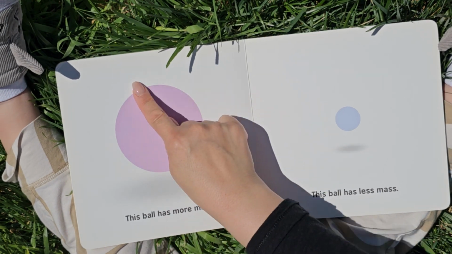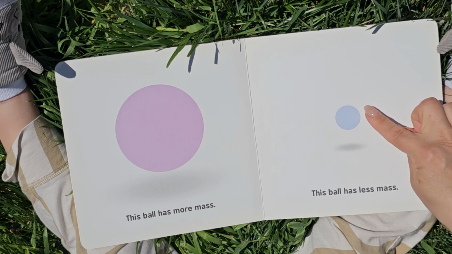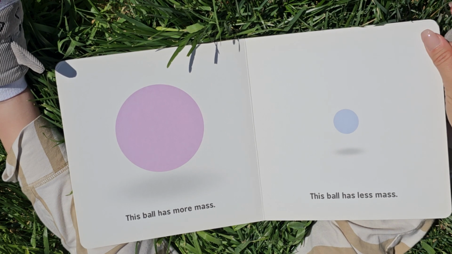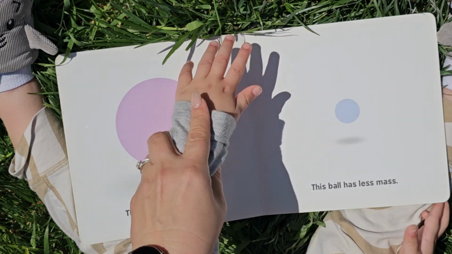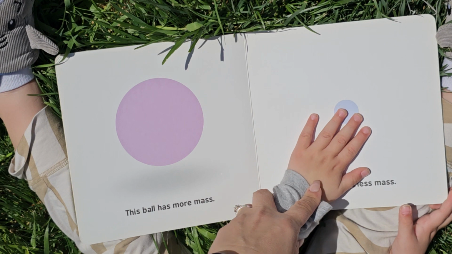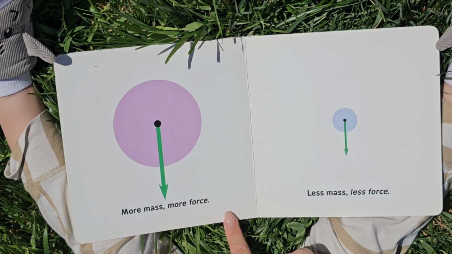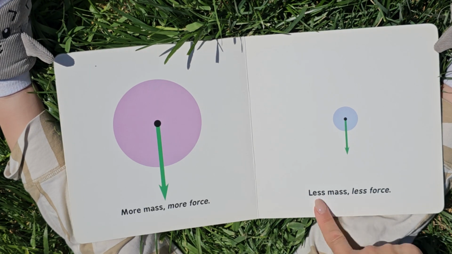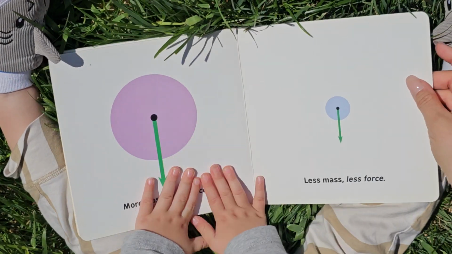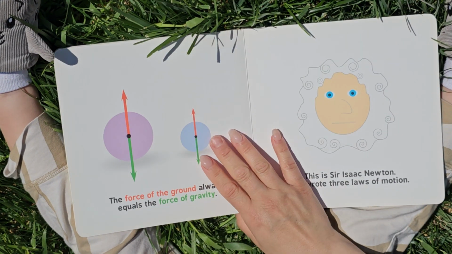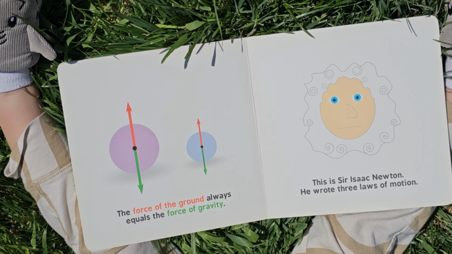This ball has mass. This ball has more mass. It's bigger. This ball has less mass. It's smaller. Let's see your hand. Big ball, little ball, big ball, little ball. More mass means more force. Less mass means less force. Small. Big. The force of the ground always equals the force of gravity.